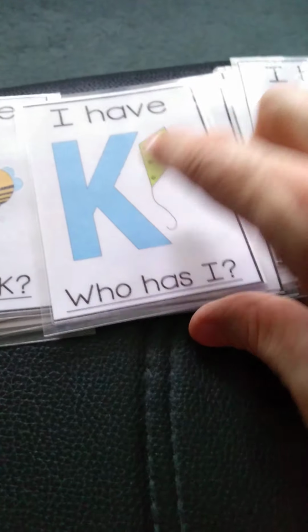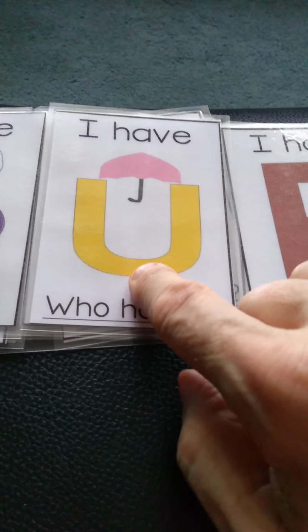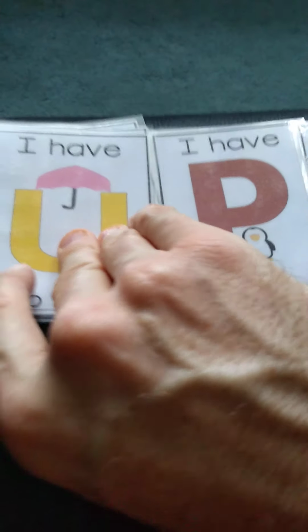K. Kite. B. Bee. U. It should have been unicorn, but they went with the short vowel. Umbrella. All right, so do long or short vowels when you make your cards.